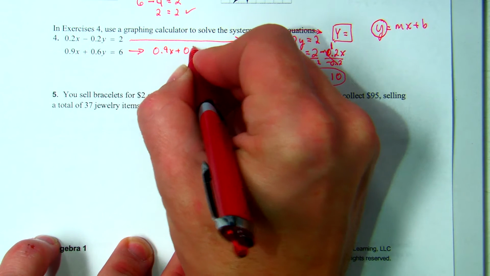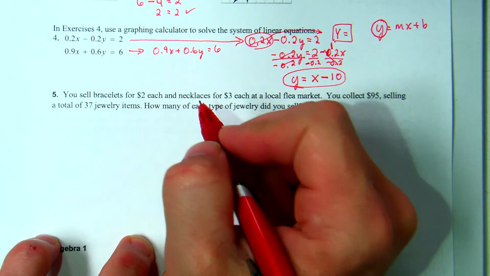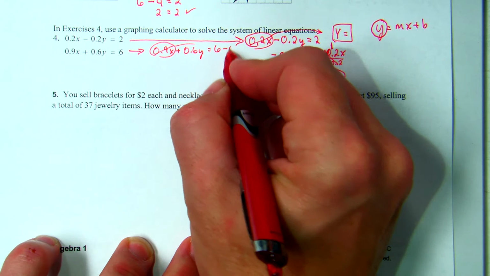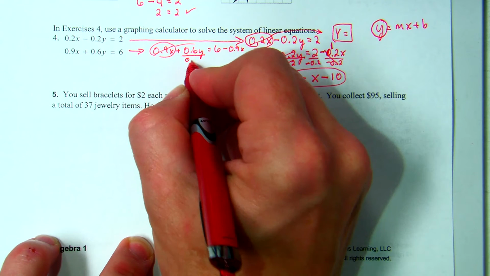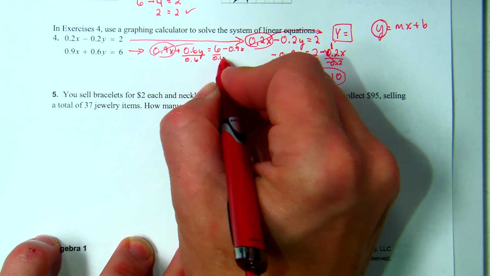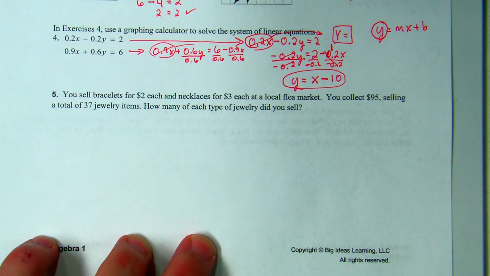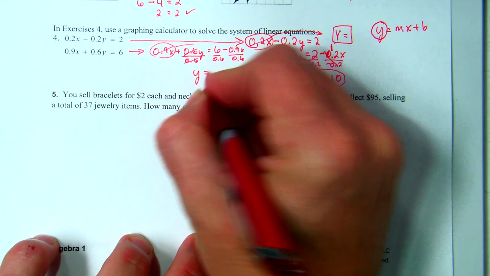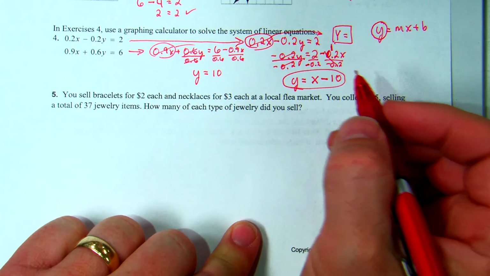0.9x plus 0.6y equals 6. And again, we need to get the y term by itself, so we'll take this, move it over here, minus 0.9x. We'll divide by 0.6, 0.6, 0.6. And so every term will be divided by 0.6, getting y by itself on the left. Well, 0.6 here is just going to be 10.